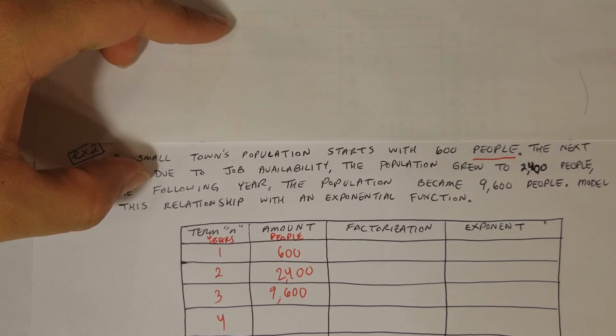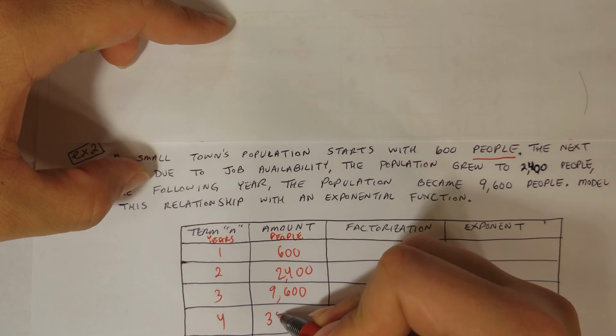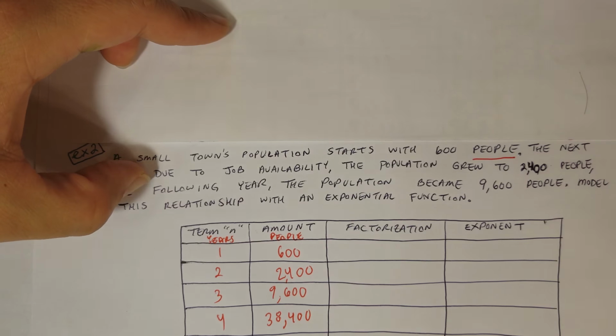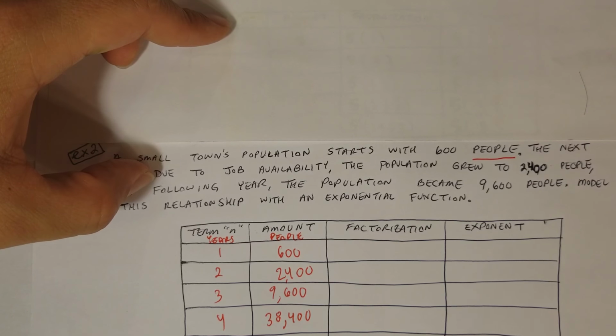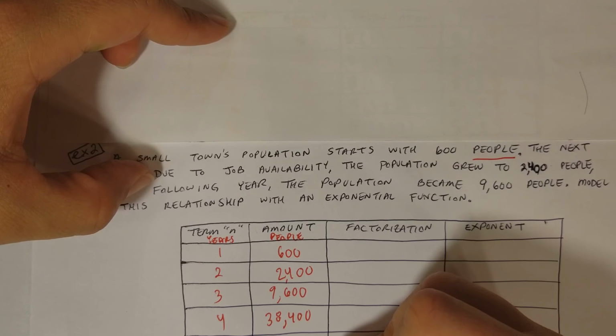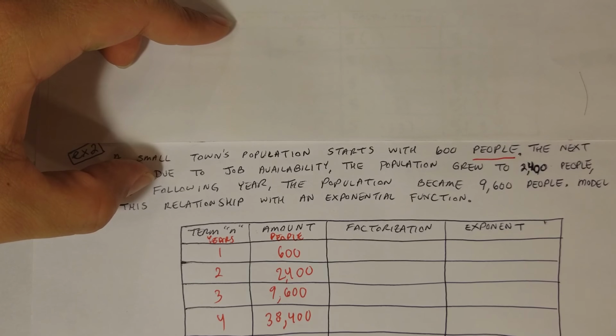So 38 and 2 zeros. 38,400. And then let's do it again. Multiply that by 4. Okay, so that is 153,600.